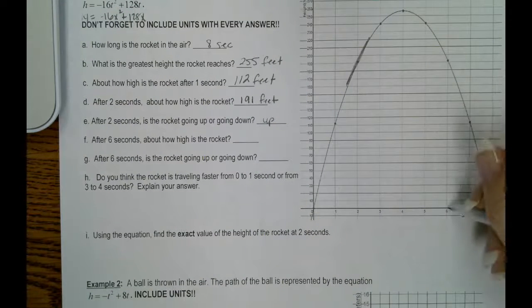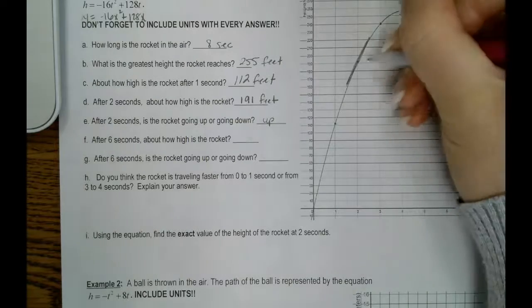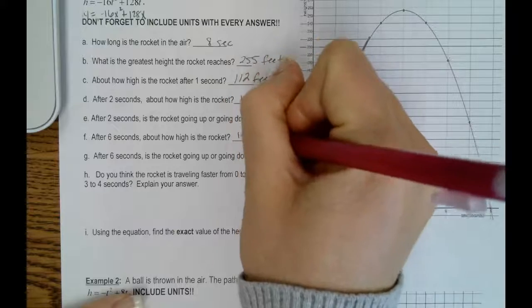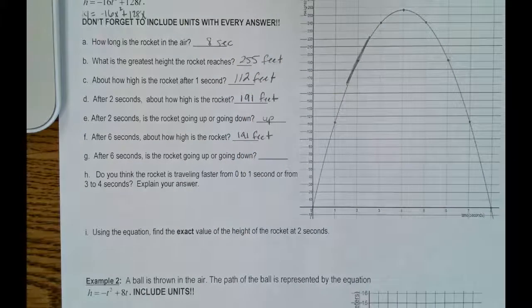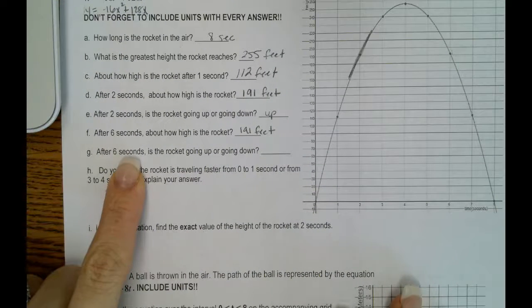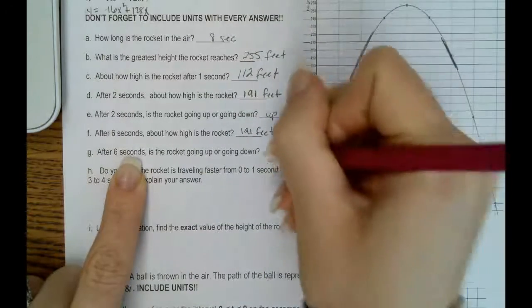Okay, after 6 seconds, if we go up and look, it says how high is the rocket? It looks about the same as 2, so we'll say 191. Again, these aren't exact values because we'd have to look at Desmos to get those exact values. After 6 seconds, is the rocket going up or down? So at 6 seconds, that rocket is actually headed down.